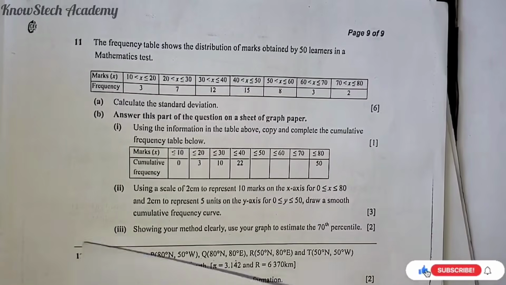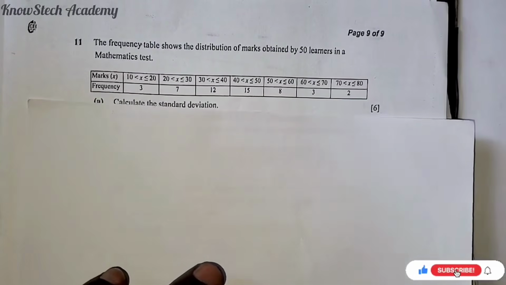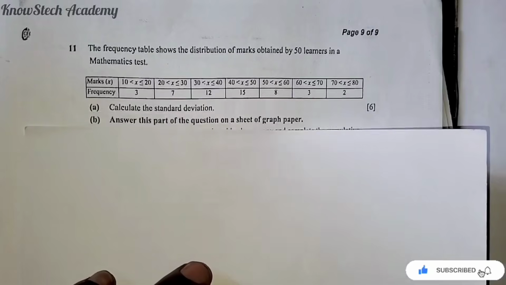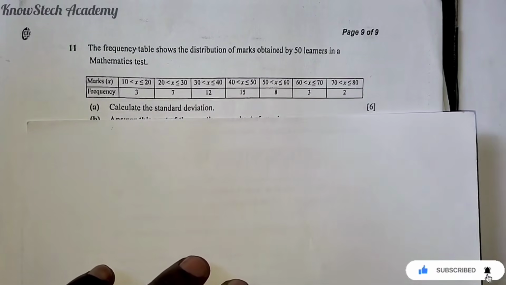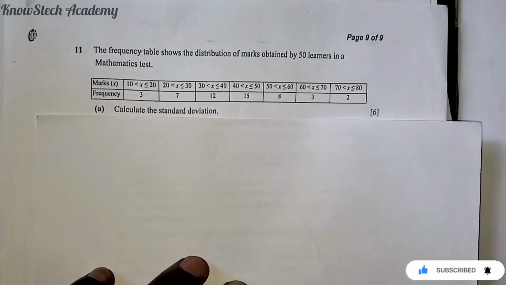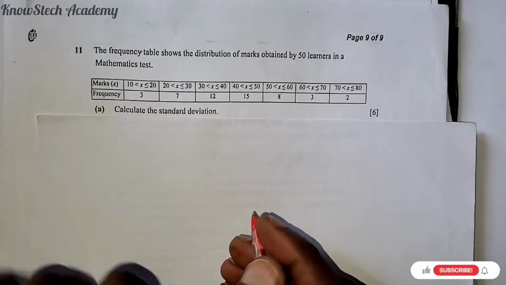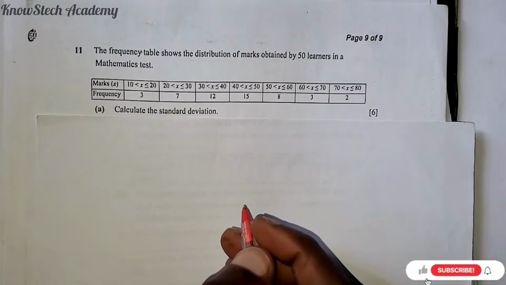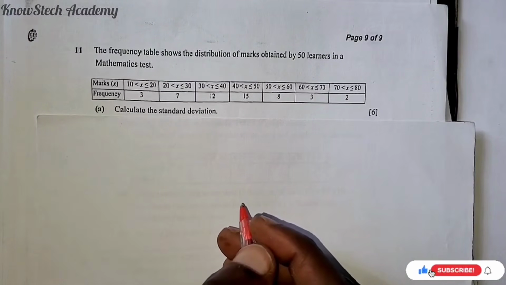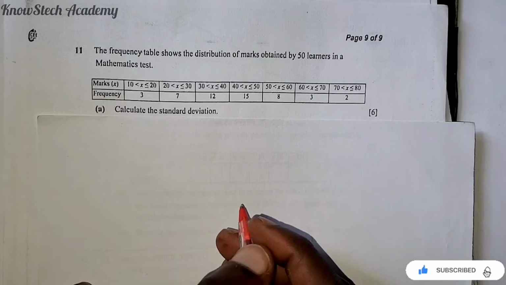We're going to solve this part on this plain paper. There are two methods you can use to solve standard deviation: the table method and the formula method. In this video, we're going to use the formula method.